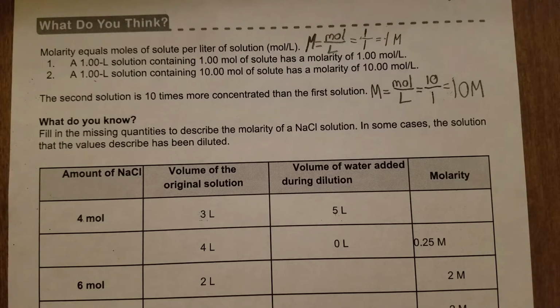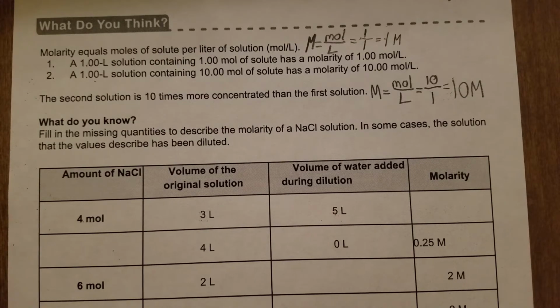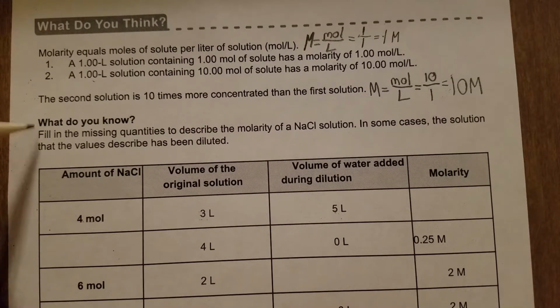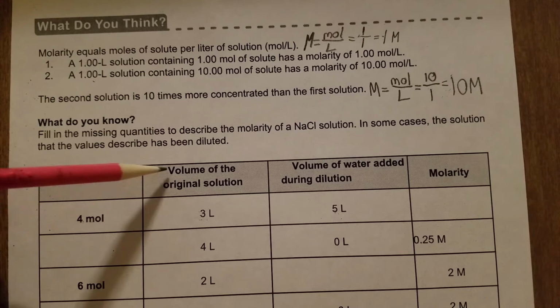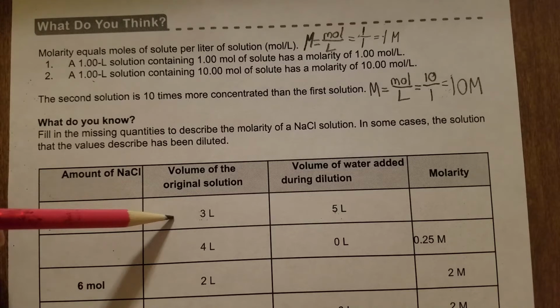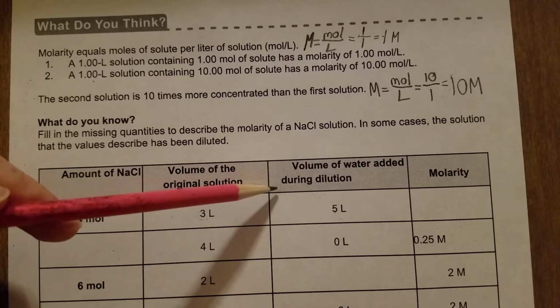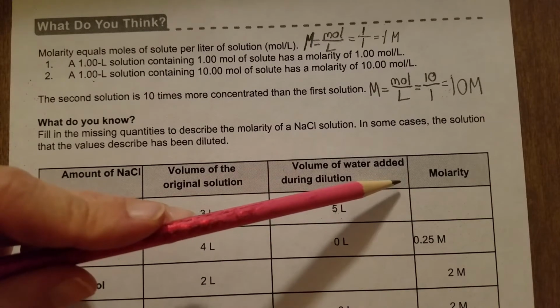What do you know? Fill in the missing quantities to describe the molarity of a NaCl solution. In some cases, the solution that the values describe has been diluted. The first column is the amount of NaCl in moles. So this first row has 4 moles of NaCl. The second column is the volume of this original solution, 3 liters. Then the volume of water added during the dilution, and then you calculate the molarity.